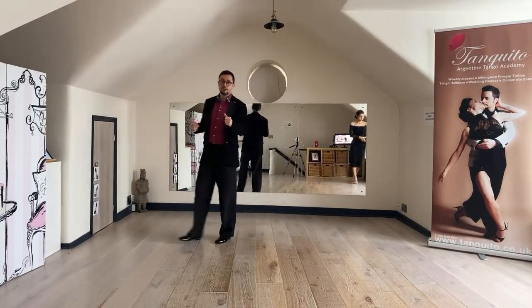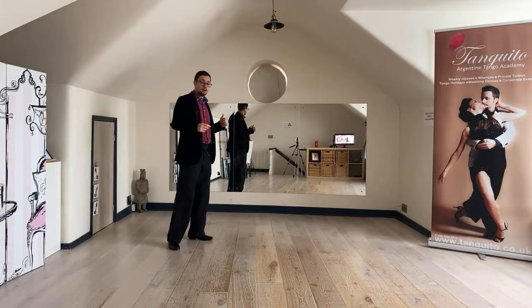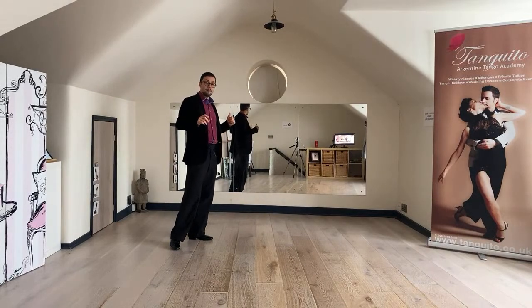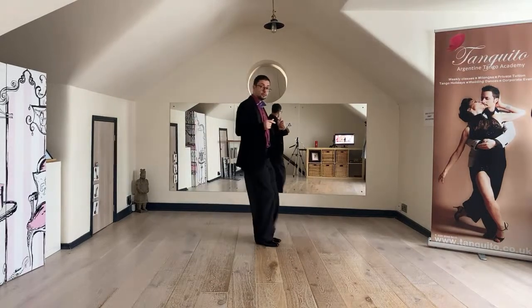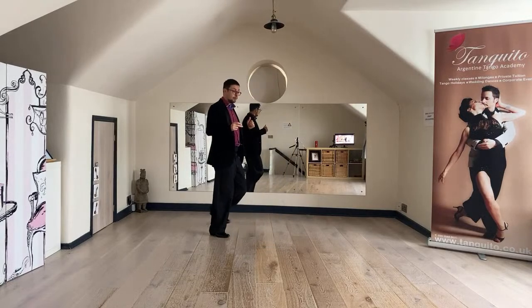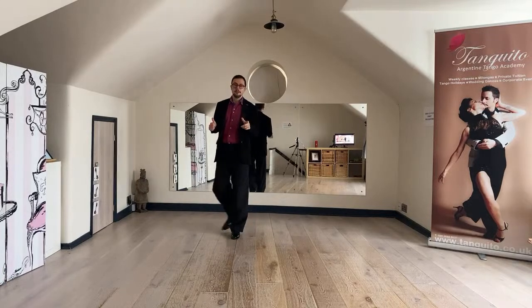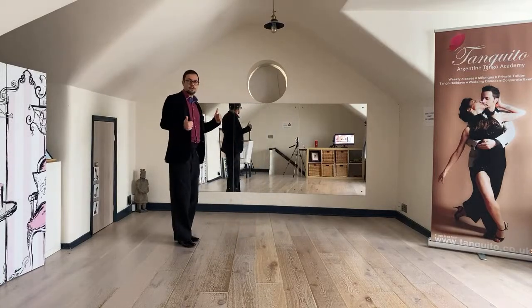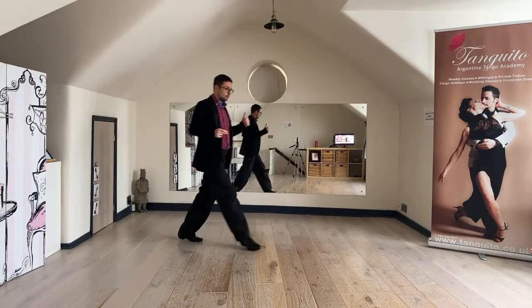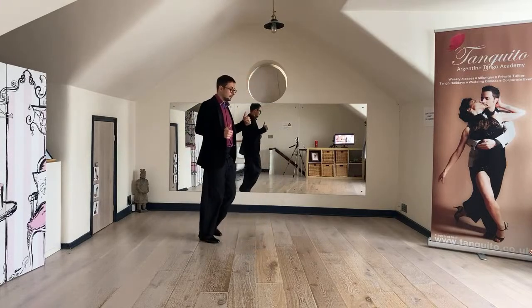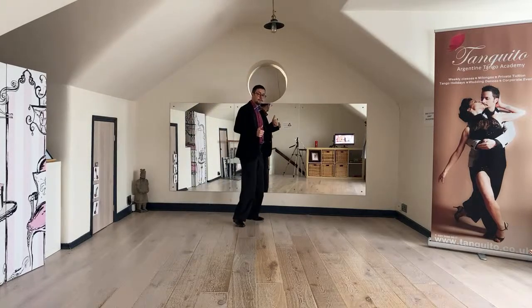But I'm going to use the 1-2-1, so I'm going to go, apologies, 1, 2, 1, 1, 2, 1. So here I'm going to do this little acceleration, the syncopation, to use the rhythm of valse. 1, 2, 1, 1, 2, 1.